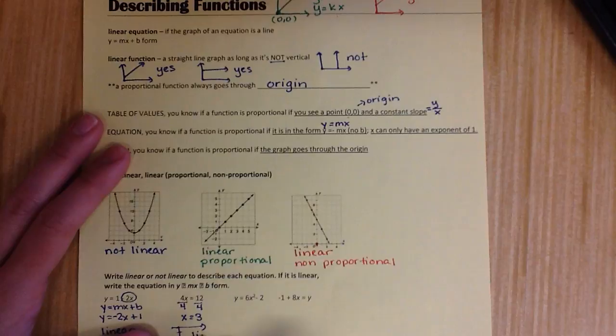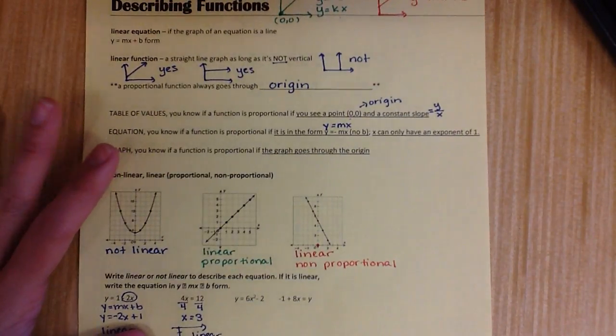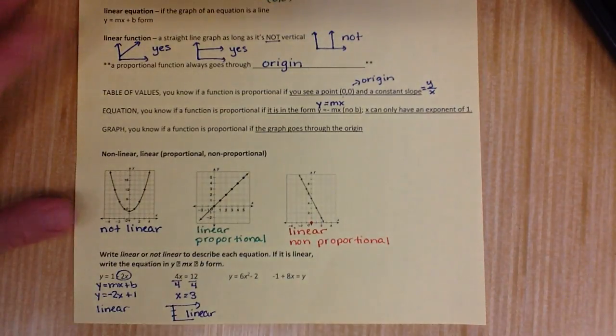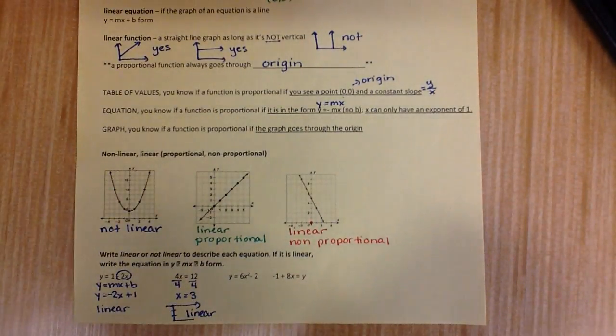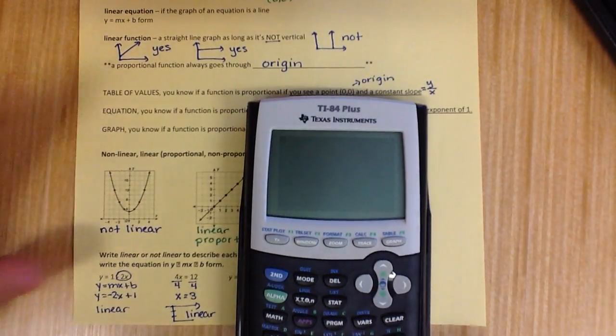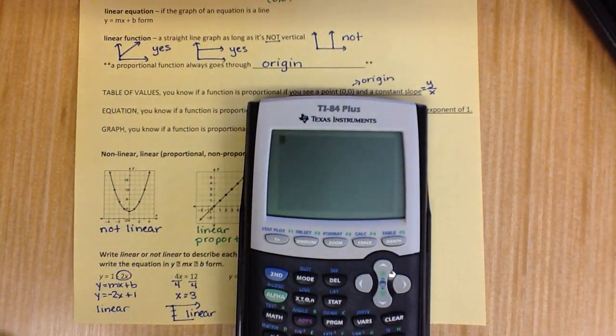Let's just kind of write it down here. There it is. Now, there is another way in which you could check it. Remember that you guys do have graphing calculators for a reason. They help you out. They can help you identify whether it's a straight line or not. So let's double check the first two before we get into the other two.